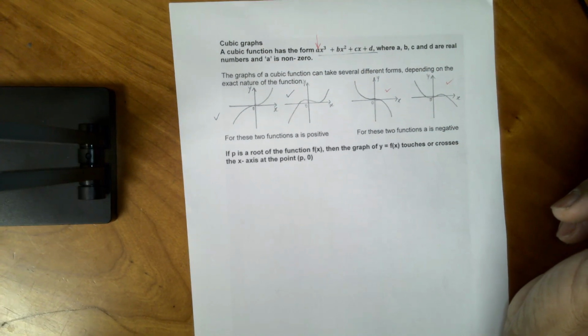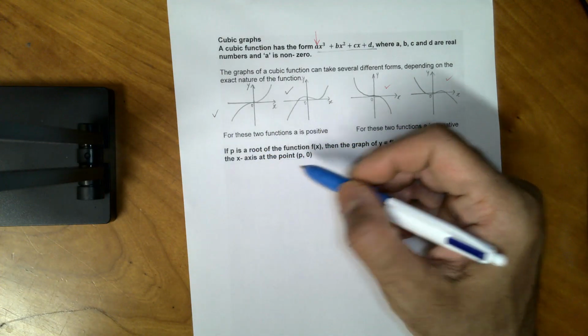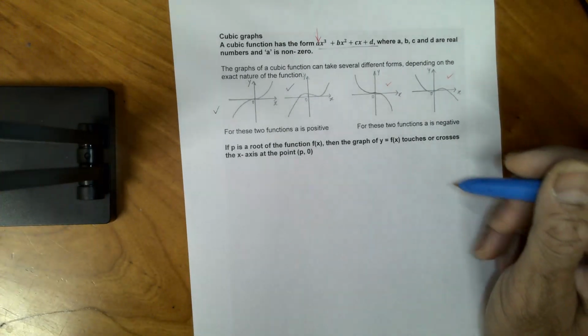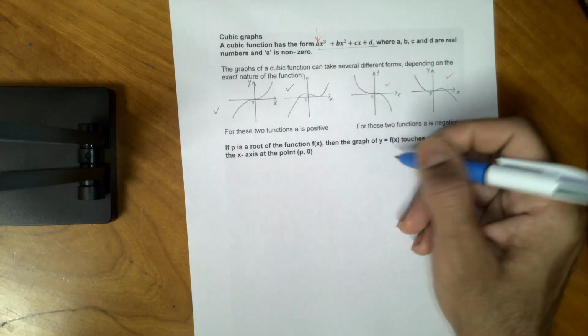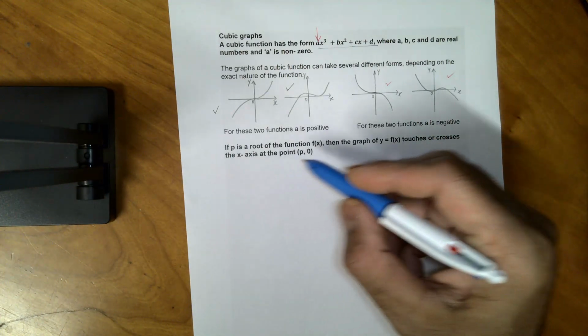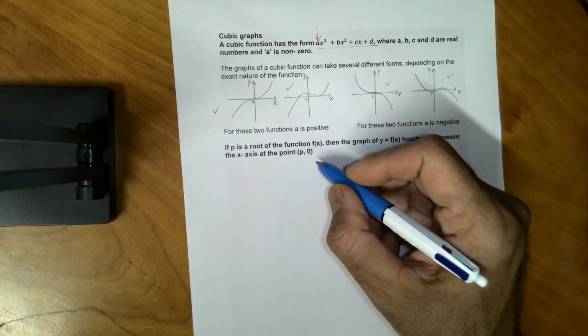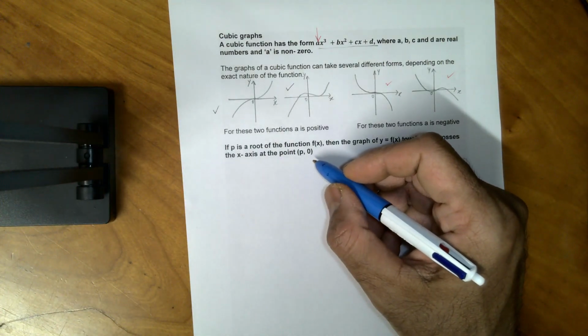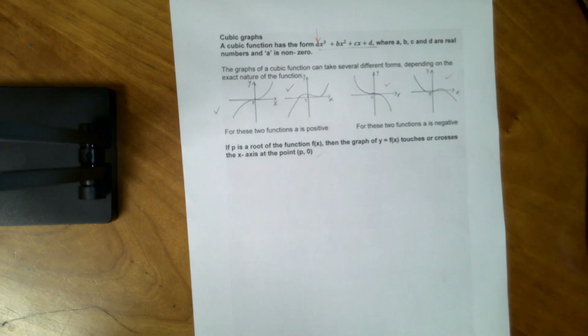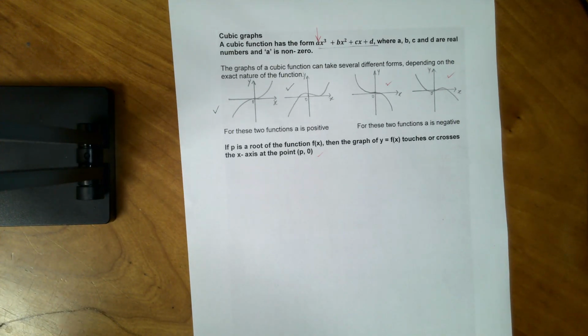Now if p is a root of the function f(x), then the graph of y equals f(x) touches or crosses the x-axis at the point p, 0. Okay, so without wasting time, let's go straight to the question.